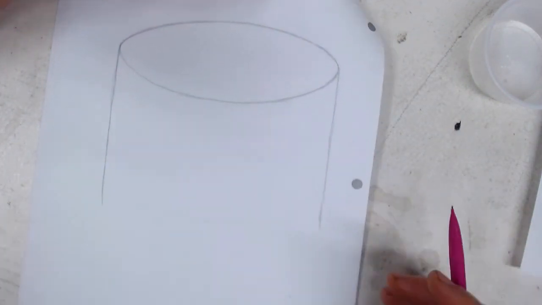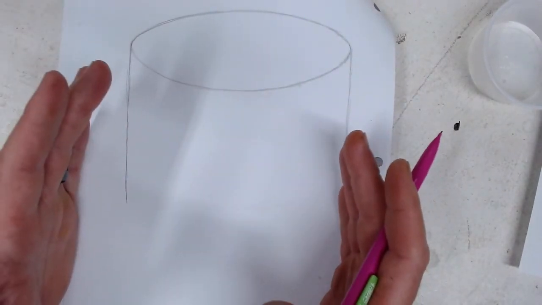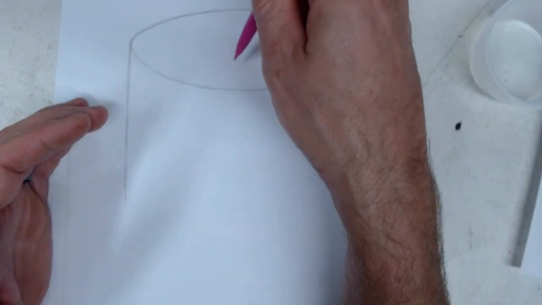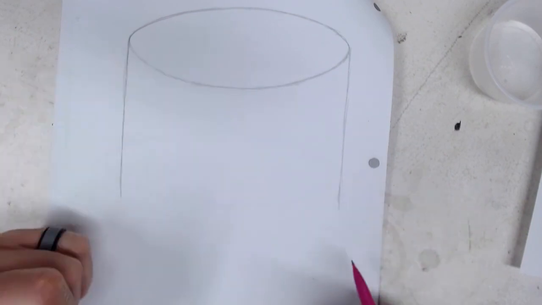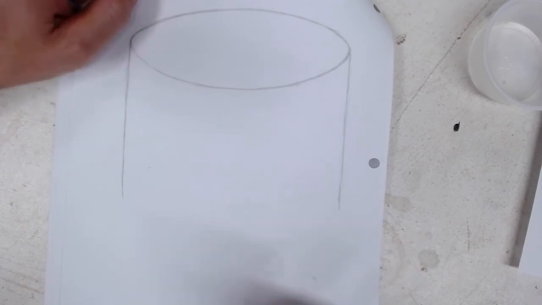So, what we're going to do is complete this into, let's say it's going to be a can, okay? So it's got the opening here, we're able to see down inside the can. We just need to put a bottom on this, okay? So how are we going to do that, okay? So let me show you how not to do this, okay?